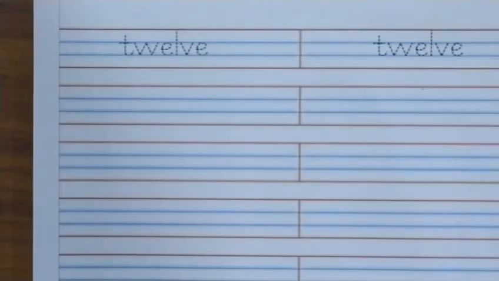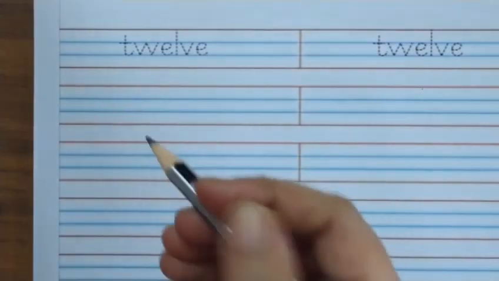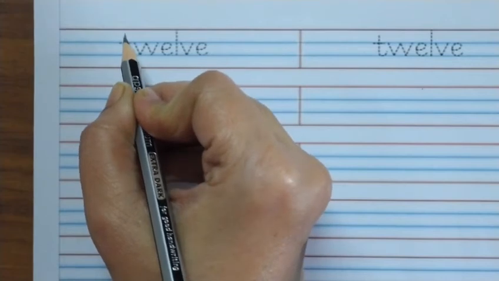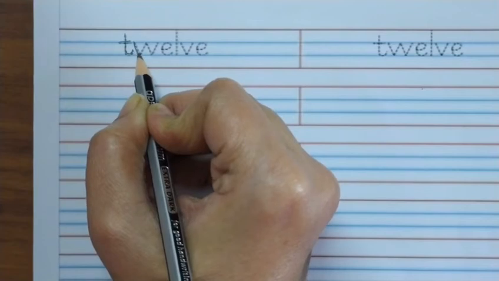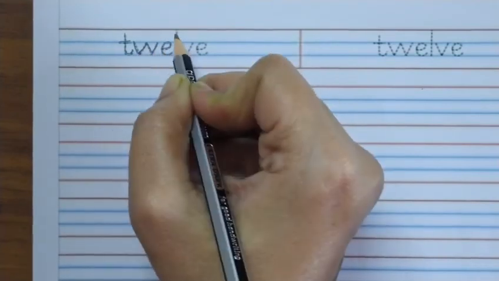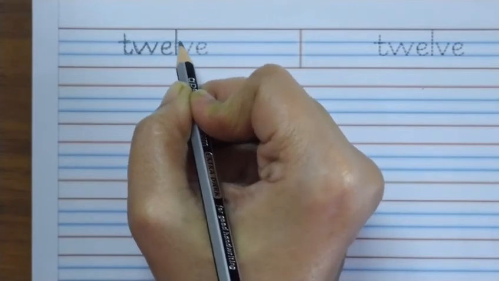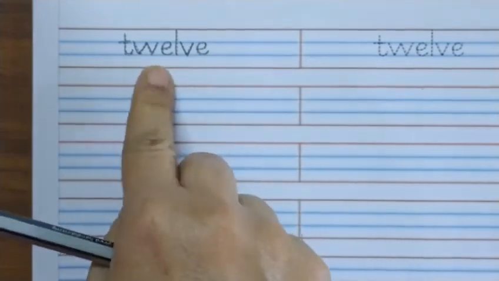Now I will show you how to write number name 12. First we will trace this number name. T, W, E, L, V, E, 12.